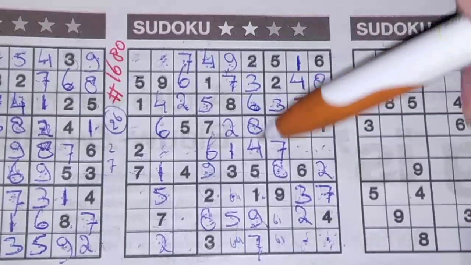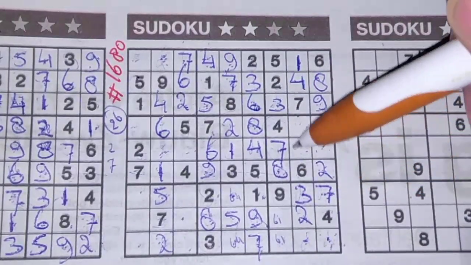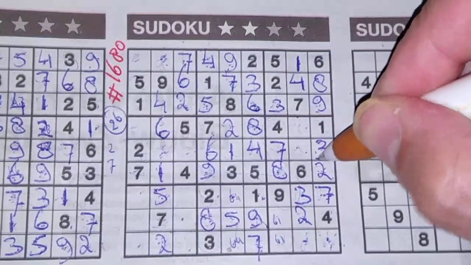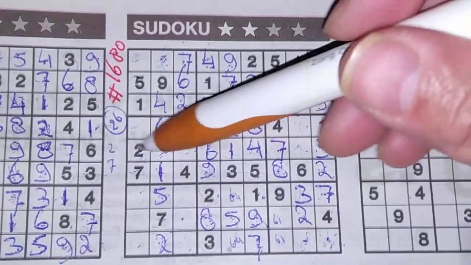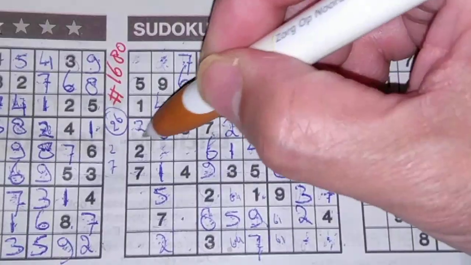3 in this row, 3 in the middle row, so in the row above, the only place for the 3 should be there.